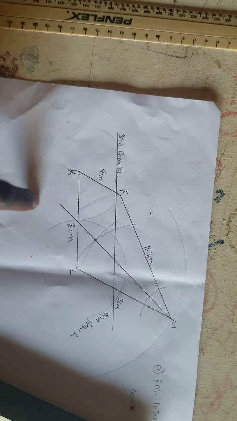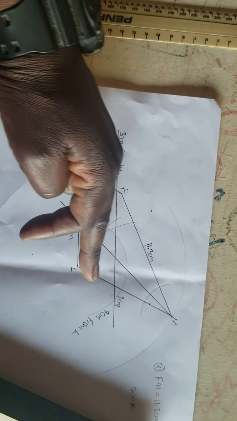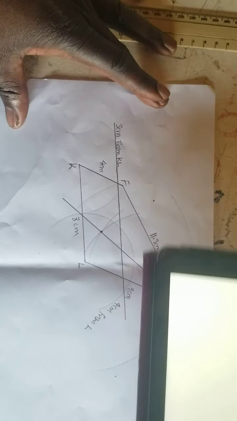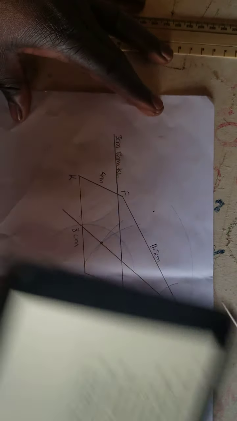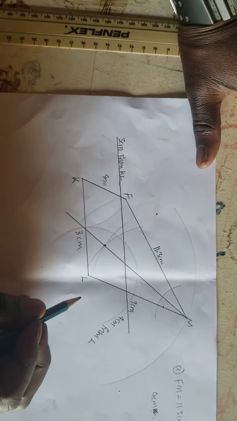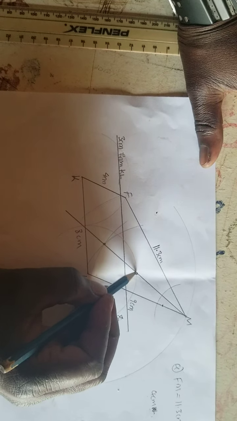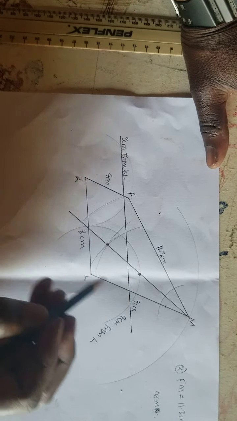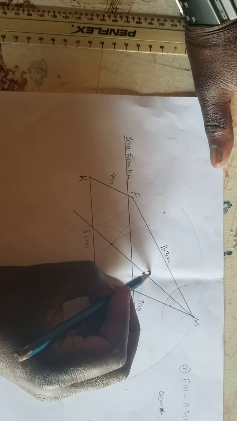Then it is more than 3 centimeters from KL. More than means it's found beyond. And it is also on the equidistance. So for the same point to be on the equidistance and also be 4 centimeters from L, it's going to be on this point because they said more than. If they had said less than, it would have been somewhere this side below. So the point is going to be here, and we just label it P.